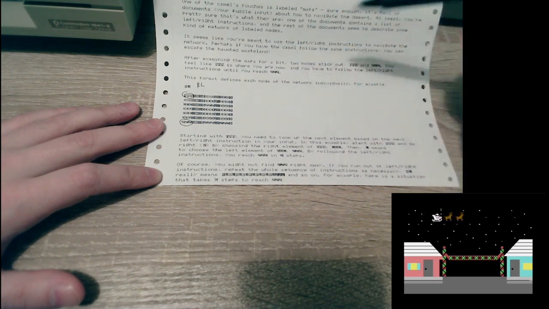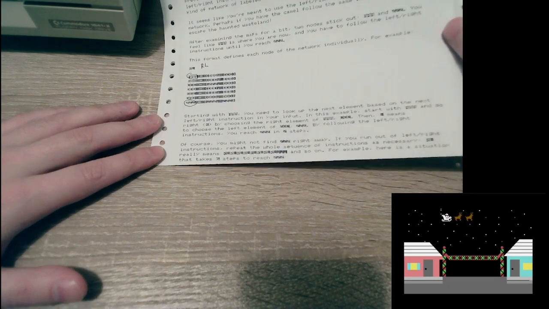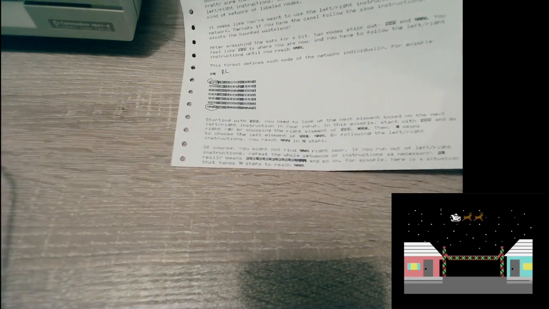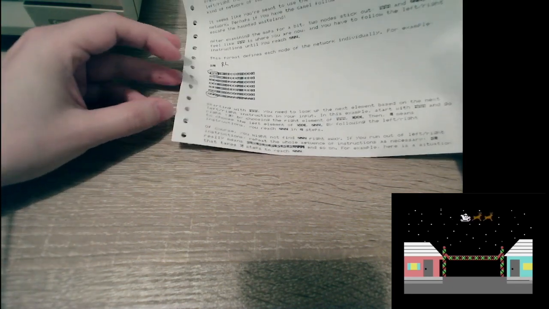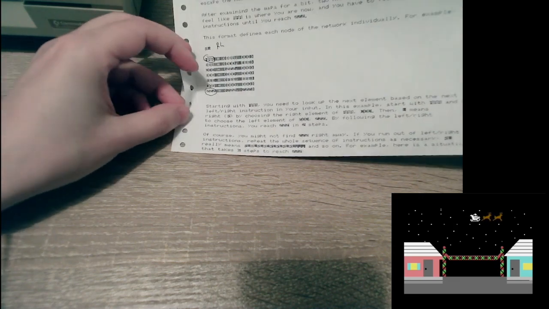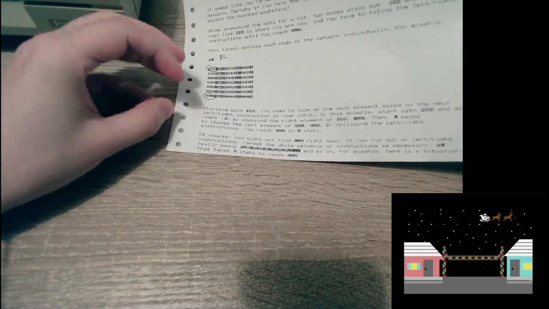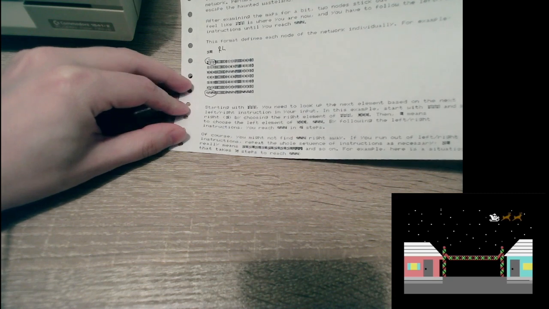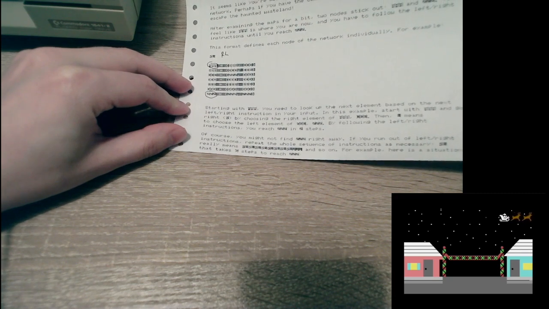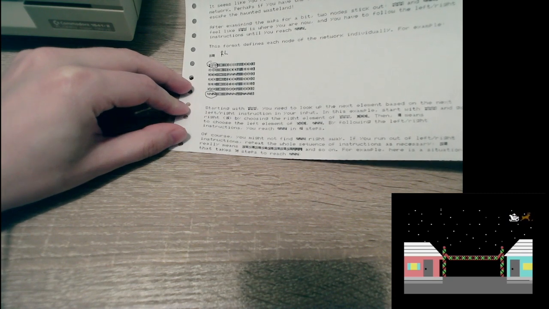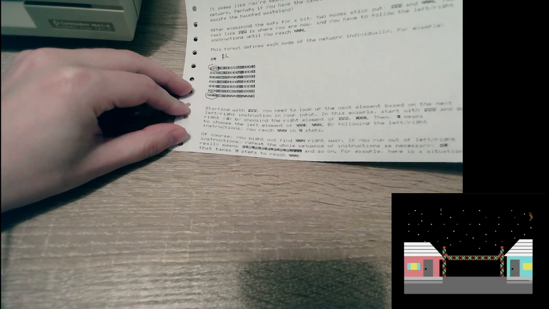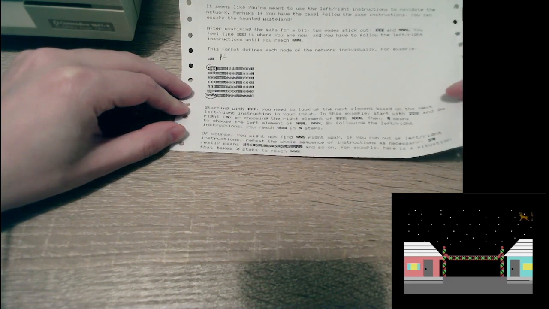Oh, okay, so this is gonna be a Dijkstra coming up. In part B, I think. Of course, you might not find ZZZ right away. If you run out of left-right instructions, repeat the whole sequence of instructions as necessary. Right, left, and so on. For example, here's a situation that takes 6 steps to reach ZZZ.